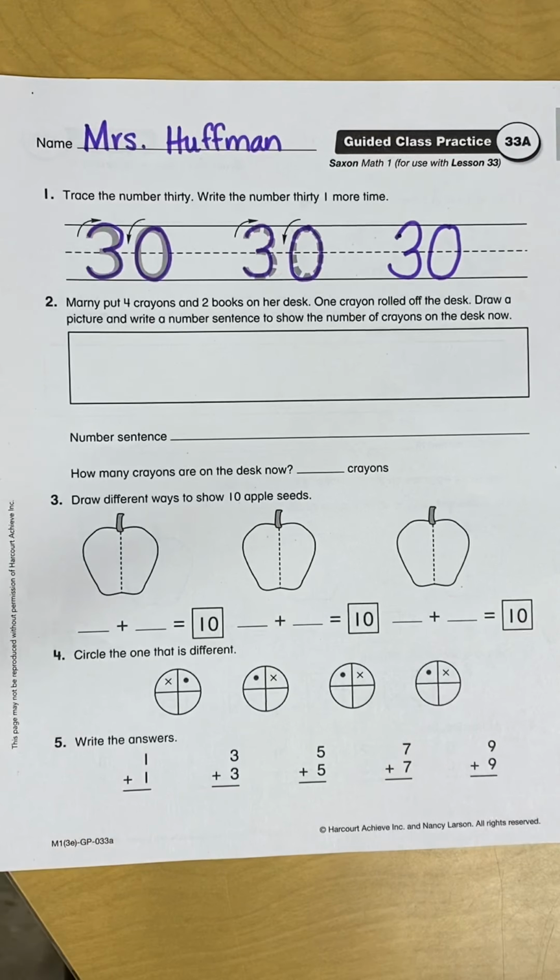Today, you're going to write the number 30. That's 3 10s and 0 1s. Make those numbers nice and neat. We're going to go on to the story problem. It says, Marnie put 4 crayons and 2 books on her desk. 1 crayon rolled off the desk. Draw a picture and write a number sentence to show the number of crayons on the desk now.